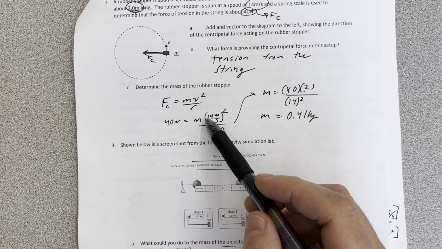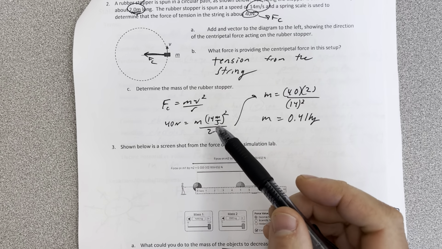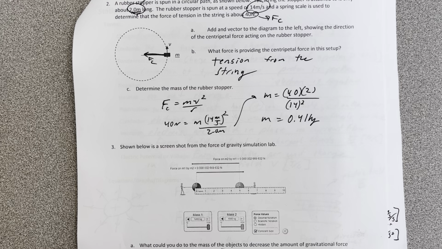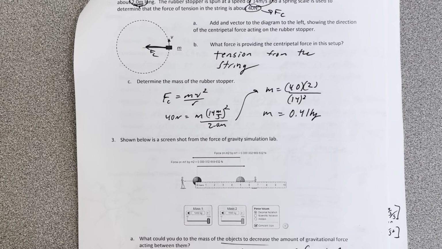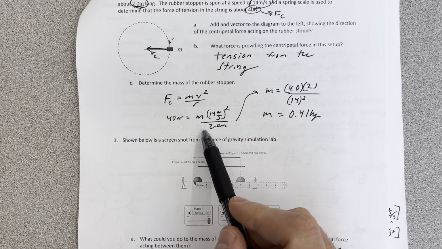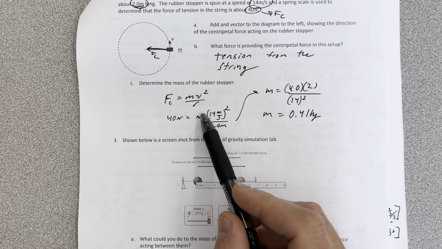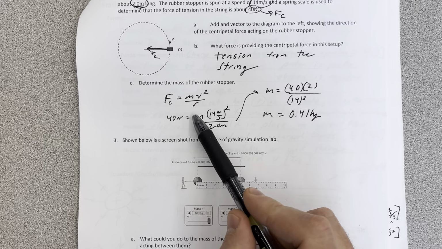Algebra here we did in class. You guys have made great strides on your algebra this year. I'm going to do some more algebra practice because that's a really valuable thing to take with you to college, just being good and proficient at algebra. It'll help you. Even if you're not a science or math major, you're going to have to do algebra at some point. So F equals mv squared over r.